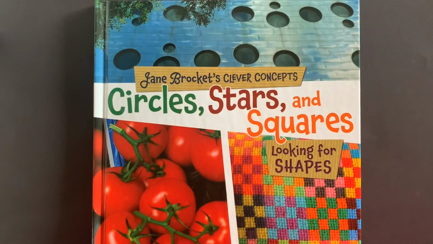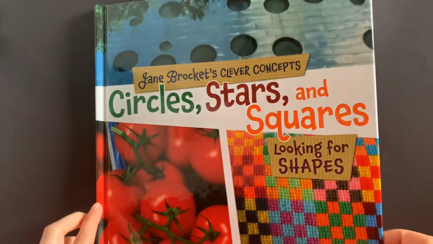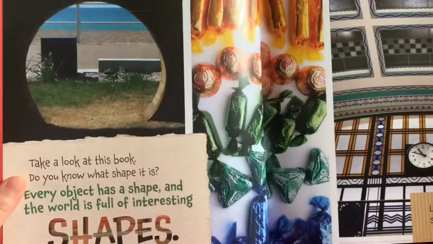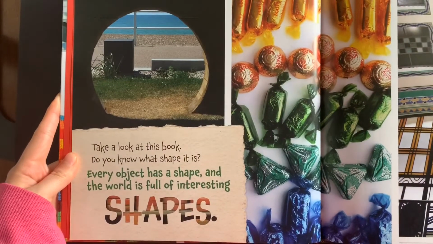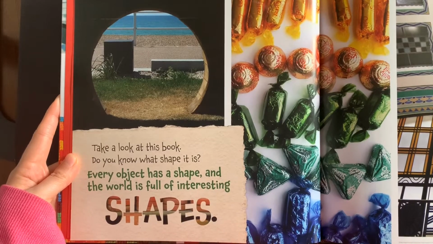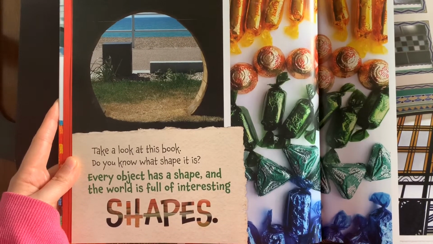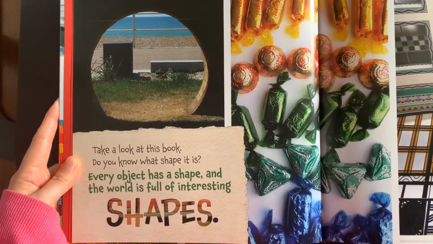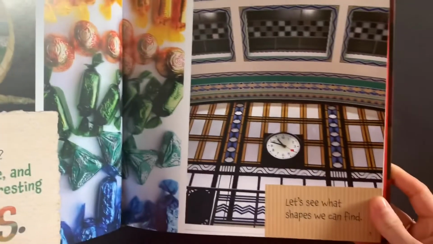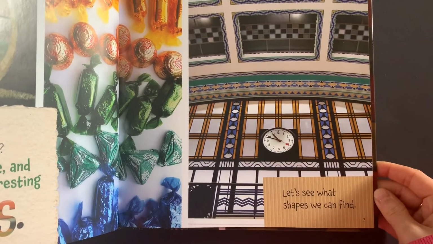Jane Brockett's Clever Concepts: Circles, Stars, and Squares. Looking for shapes. Take a look at this book. Do you know what shape it is? Every object has a shape, and the world is full of interesting shapes. Let's see what shapes we can find.